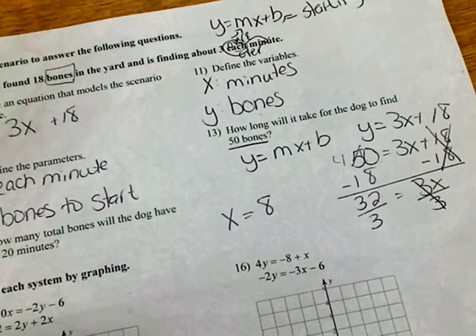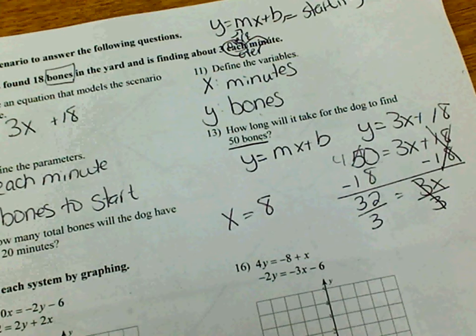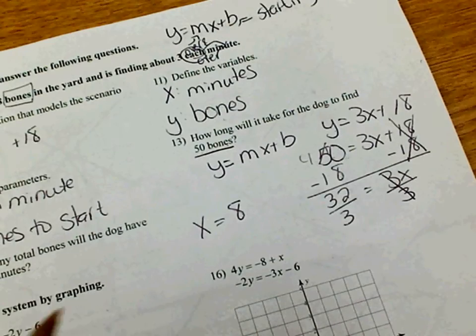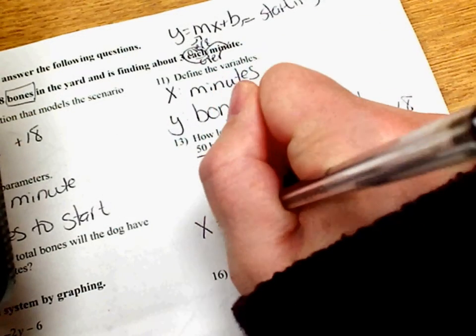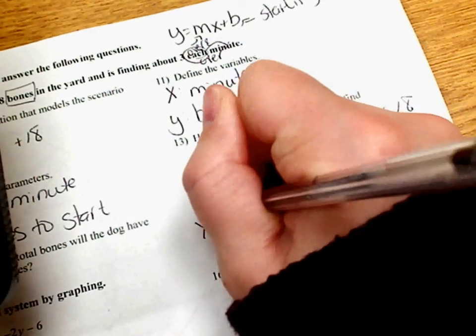Okay. So I'm going to write it over here because there's no more room down there. And we say 8 what? And so we have to know, what is x talking about? Okay, it is 10.6 repeating is what it is. 10.6 repeating.